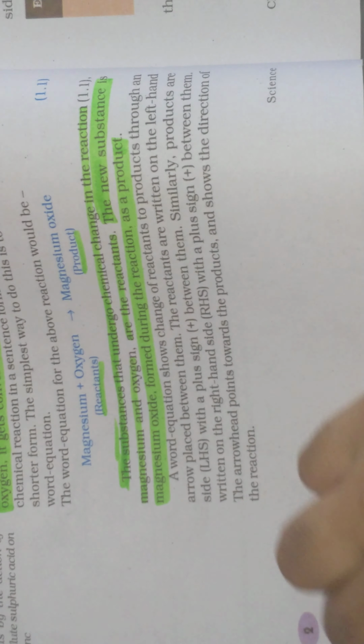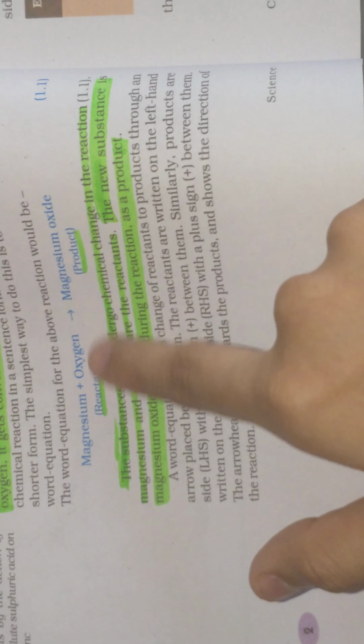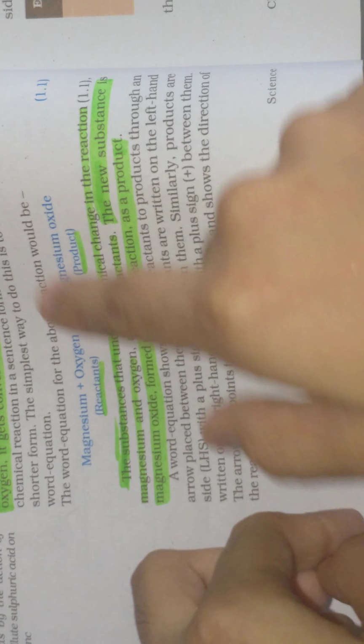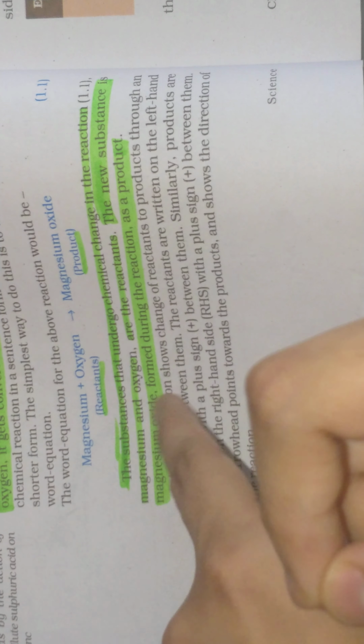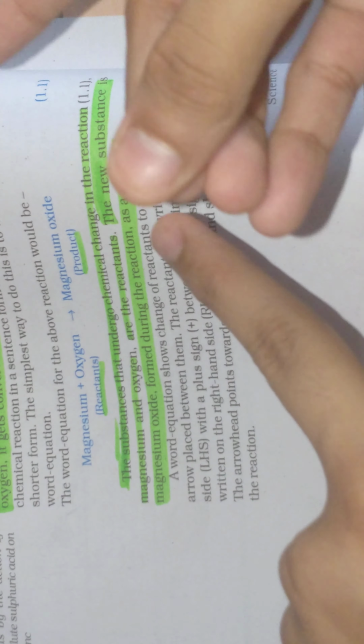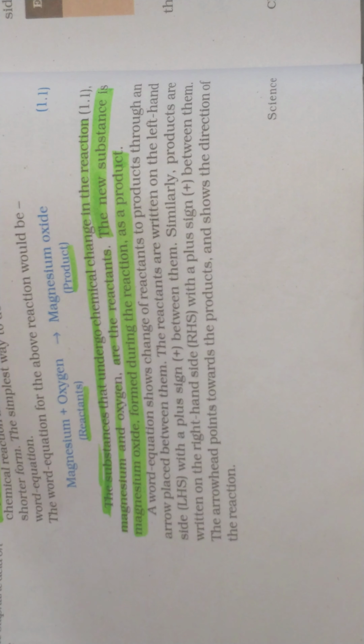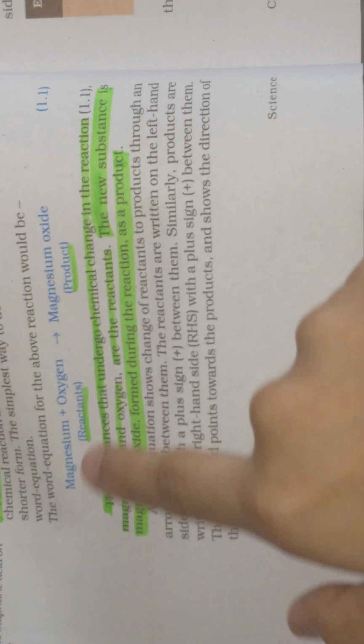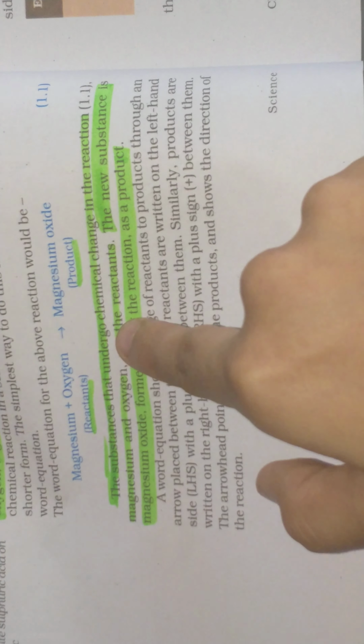Alright, so reactants and product. What do we mean by that? Reactants means, for example, magnesium and oxygen. These both react to form the product, which is magnesium oxide. So this is the reactant, this is the product. Or you can say that whichever is on the left side is a reactant, and whichever is on the right side is a product. The substances that undergo chemical change in the reaction, magnesium and oxygen, are the reactants, and the new substance which is formed, magnesium oxide, is the product. This is not that important, but you can learn it.